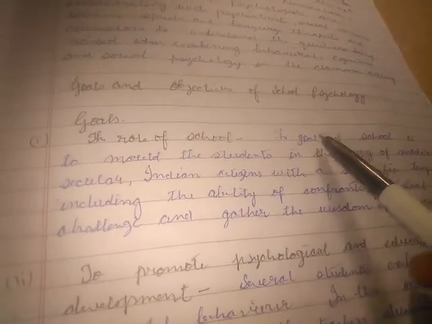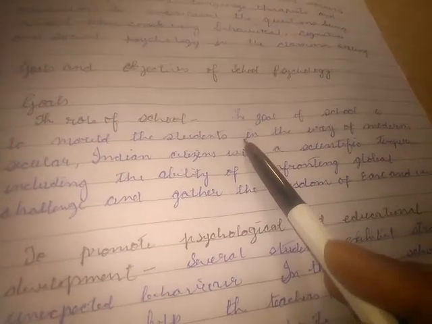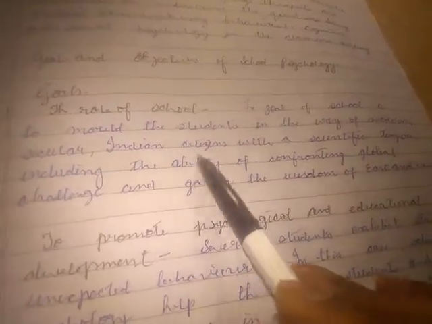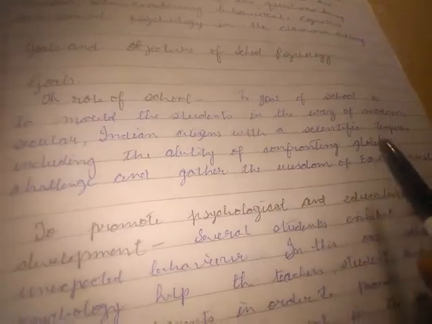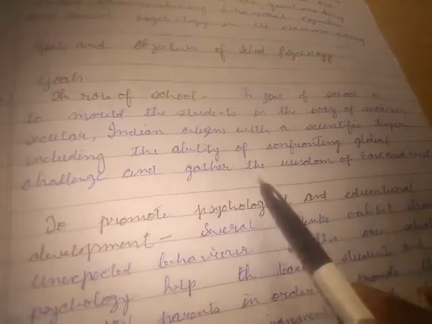Goals and objectives of school psychology. Goals. First point, the role of school. The goal of school is to mold the students in a way of modern, secular Indian citizens with a scientific temper, including the ability of confronting global challenges and gather the wisdom of East and West.